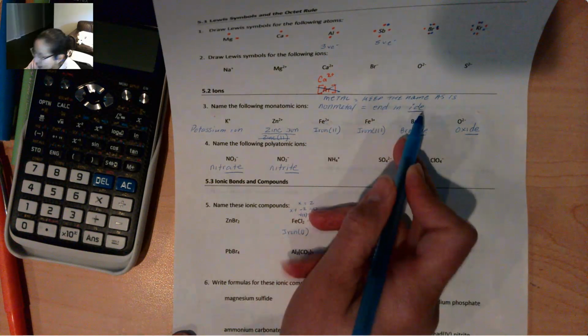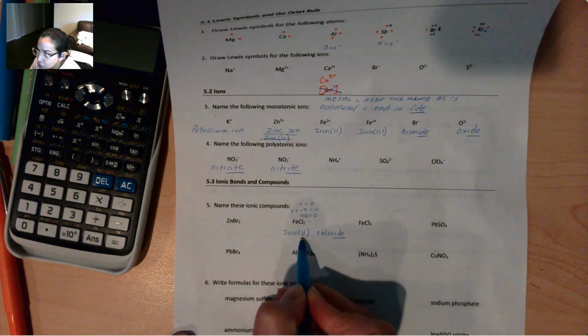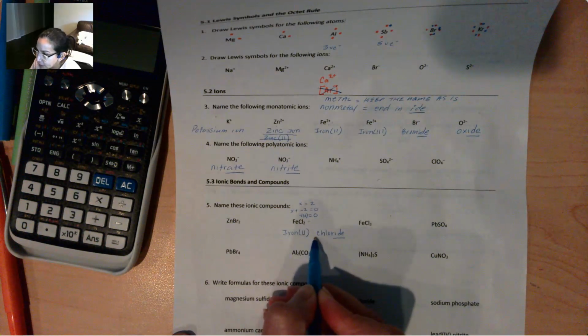So I have X plus -2 has to equal 0. What is my X going to be in order for it to equal 0? X has to equal 2. So my charge for this iron is going to be 2, so I'm going to write iron 2. And this is chlorine, which is a non-metal, and non-metals end in "ide". Iron 2 chloride. Notice that I left a space here on purpose. No space here, but there is a space here. So that's my iron 2 chloride.